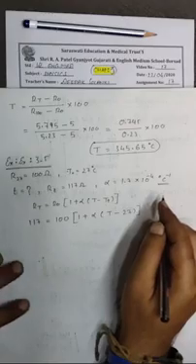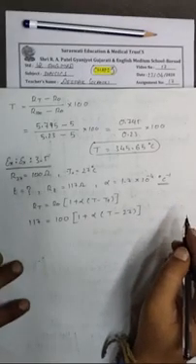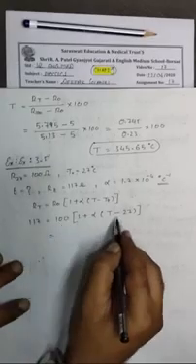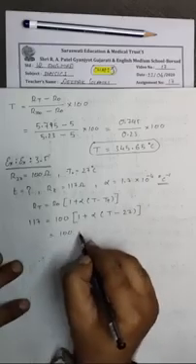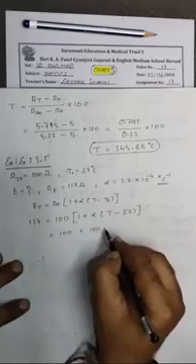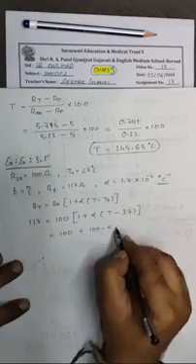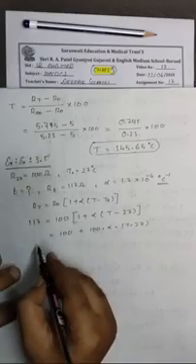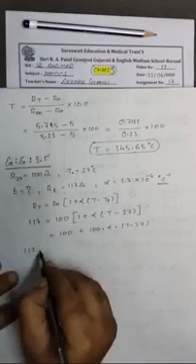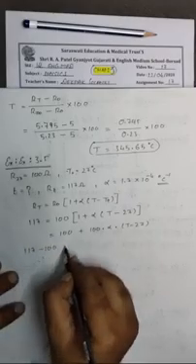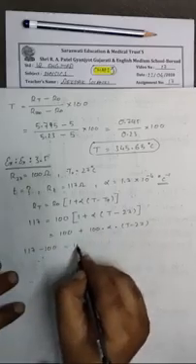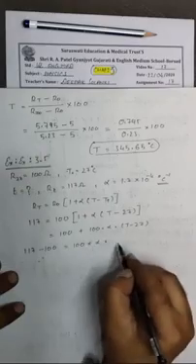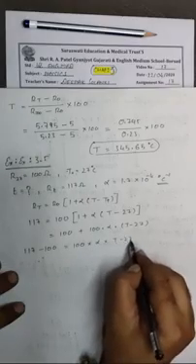Okay. From that, make alpha the subject. Before that, you have to multiply that 100 inside. So it is 100 plus 100 multiplied by alpha multiplied by T minus 27. Take 100 on this side. So you will get 117 minus 100 is equal to the rest of the term, that is 100 multiplied by alpha multiplied by T minus 27.